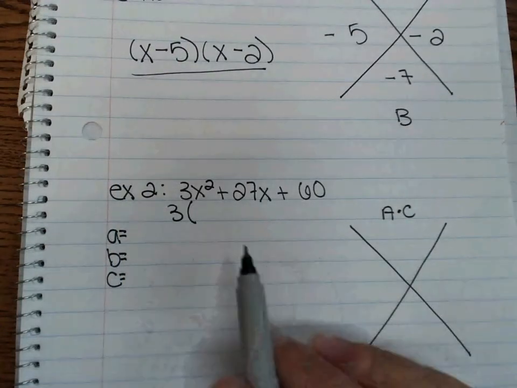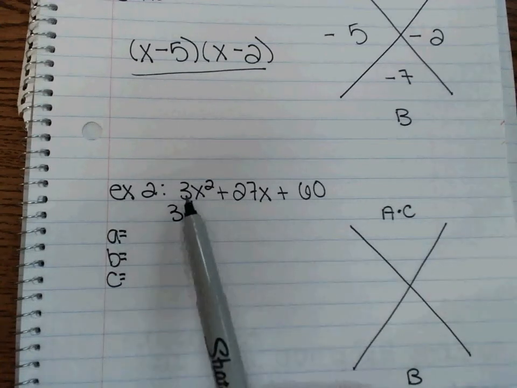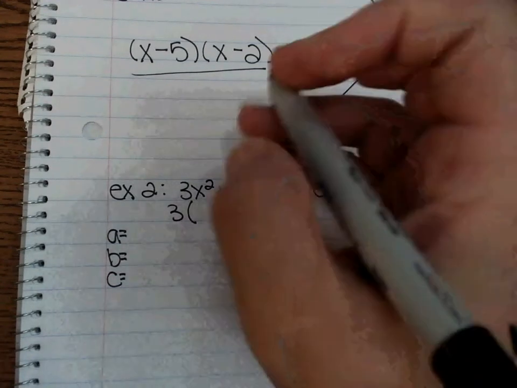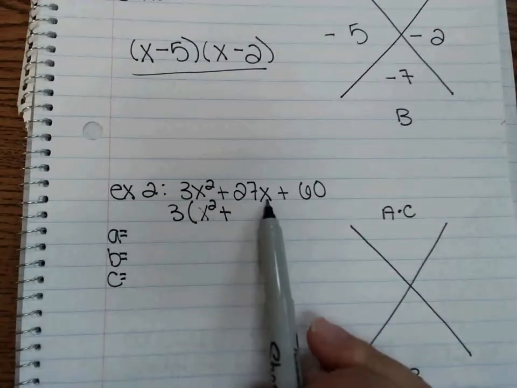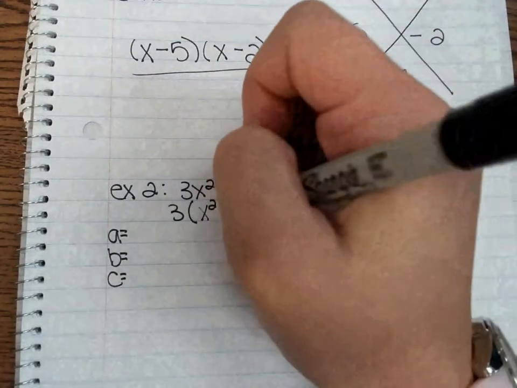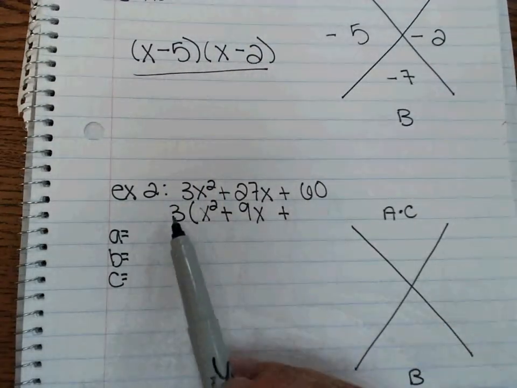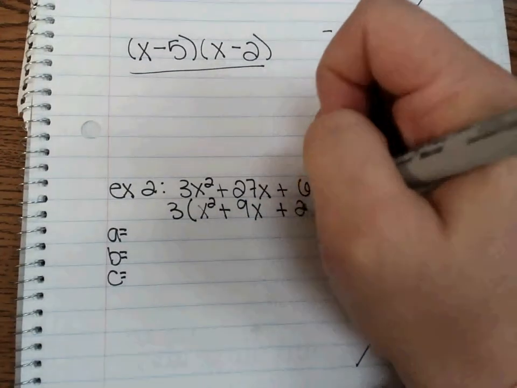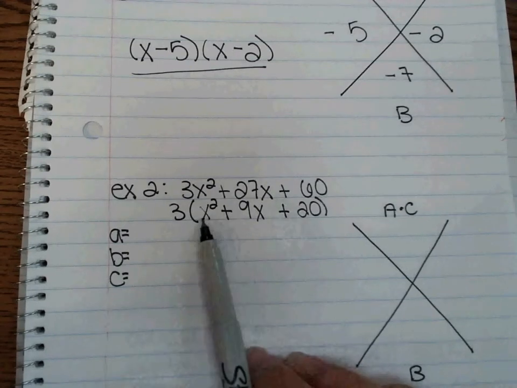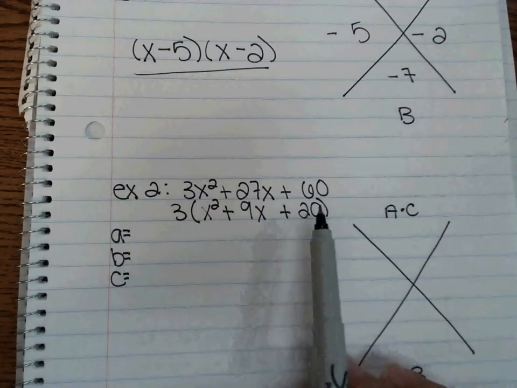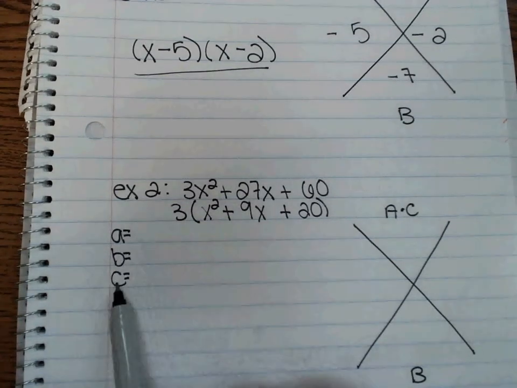Alright? So once I pull out that 3, I have to think of what does that leave me. Well, 3x squared divided by 3, I'm going to be left with x squared. 27x divided by 3, I'm going to be left with 9x. Positive 60 divided by 3, I'm going to be left with a positive 20. Alright? So now this looks a little more familiar, and it's going to be a little bit easier as we use the X box factoring. So let's pull out A, B, and C.